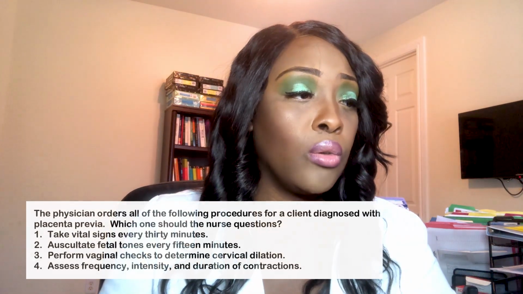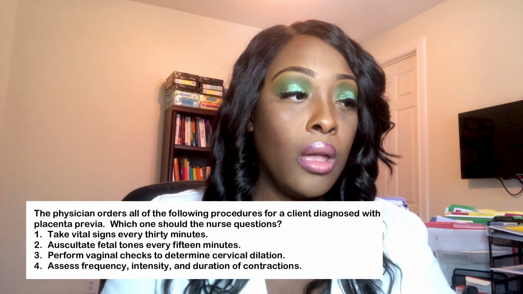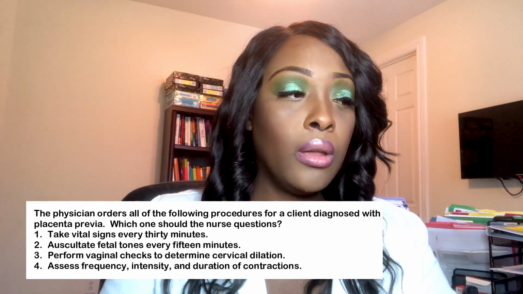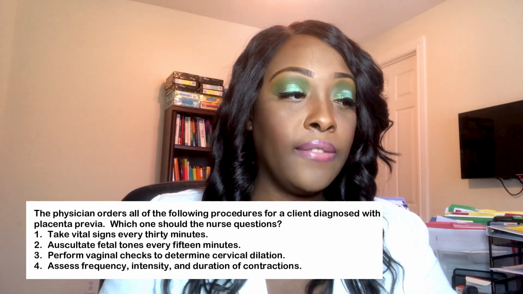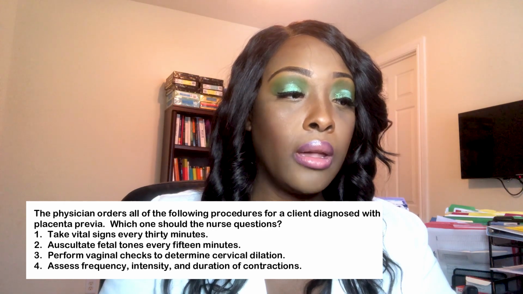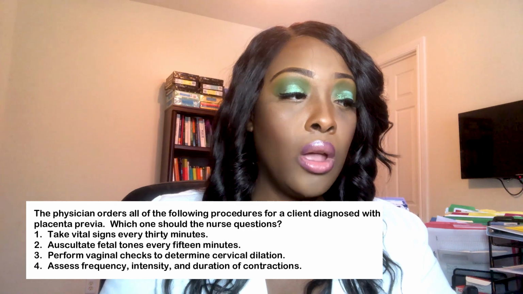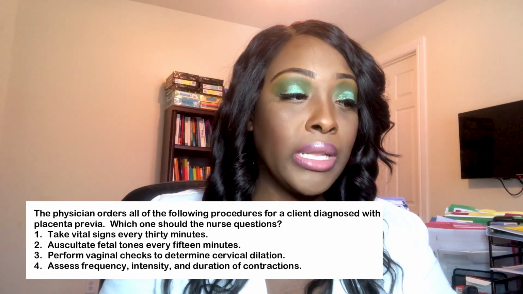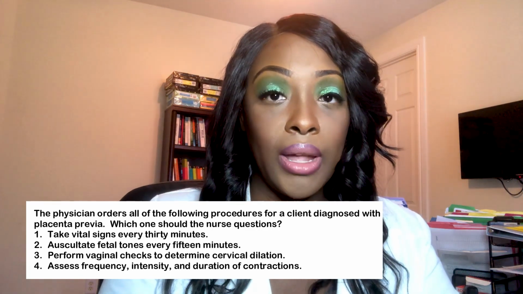Number 2, the physician orders all of the following procedures for a client diagnosed with placenta previa. Which one should the nurse question? 1, take vital signs every 30 minutes. 2, auscultate fetal tones every 15 minutes. 3, perform vaginal checks to determine cervical dilation. 4, assess frequency, intensity, and duration of contractions. And I'll give you a moment to think of your answer.